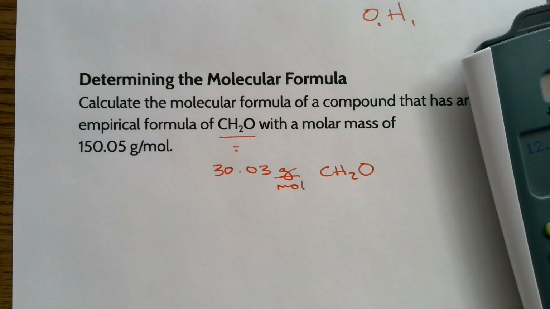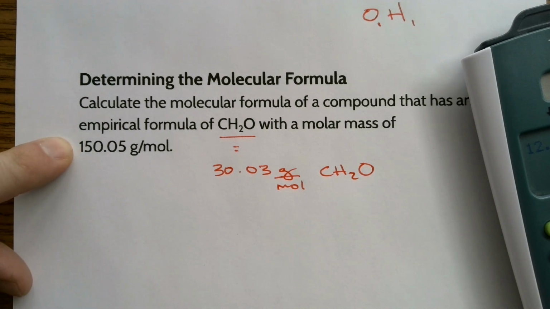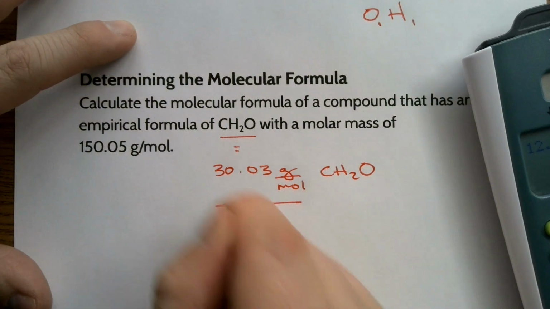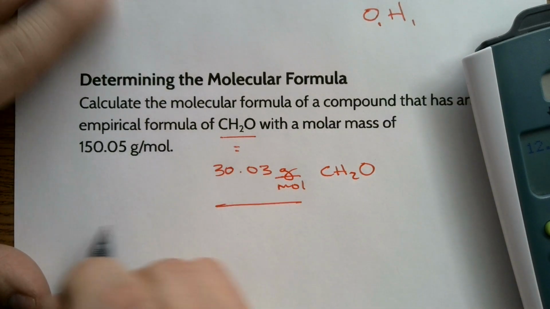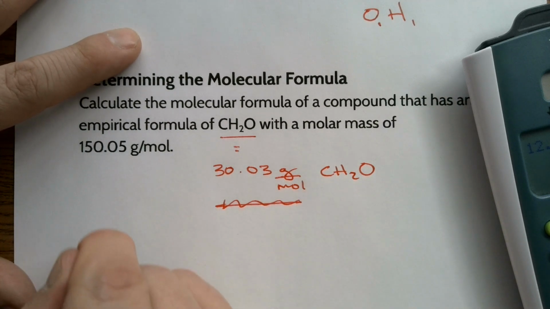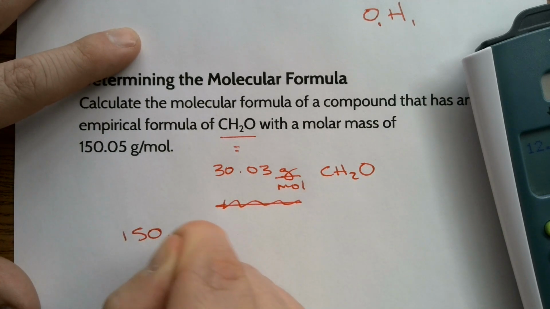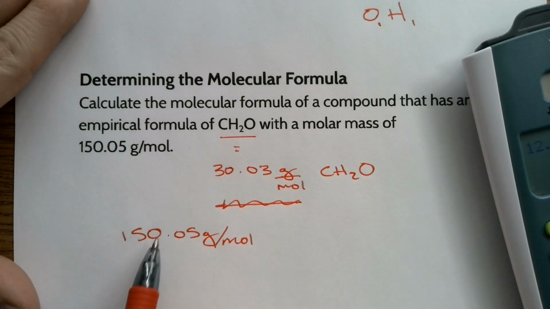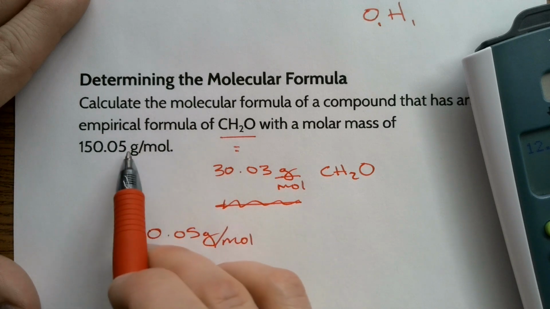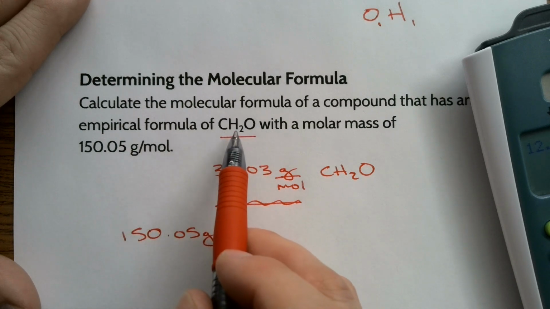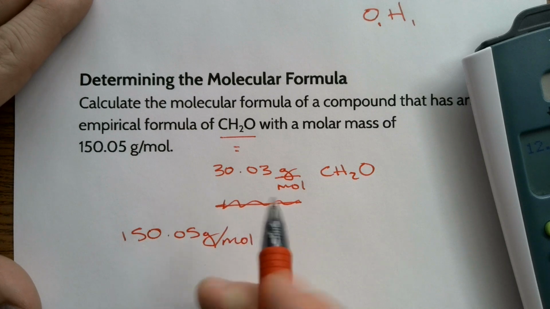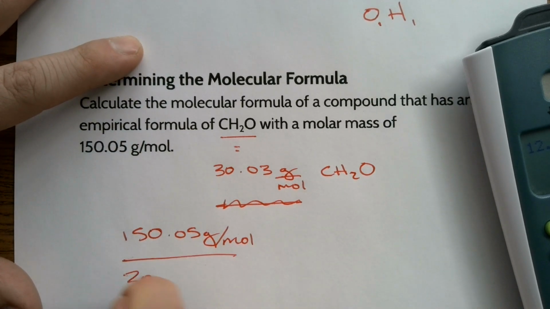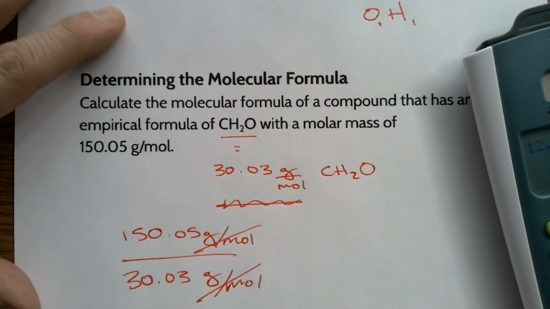All right, so now what we're going to do is compare it to the given molar mass that we have here. So we're going to divide it, this number, by, or no, hold on, do that back. Sorry, slow down. I have 150.05 grams per mole. I do not know what its formula is, but this is how much it weighs. But I do know that the base unit is this CH2O, and that's equal to 30.03. So I'm going to divide this by 30.03 grams per mole.